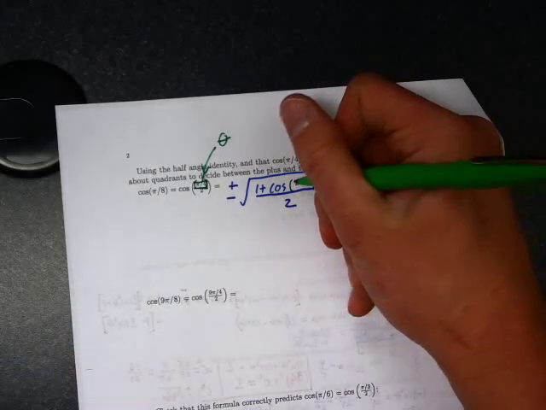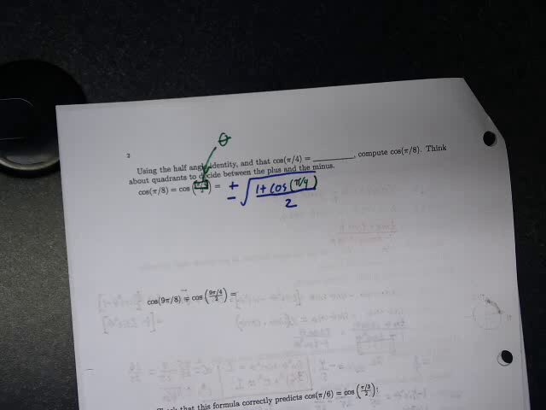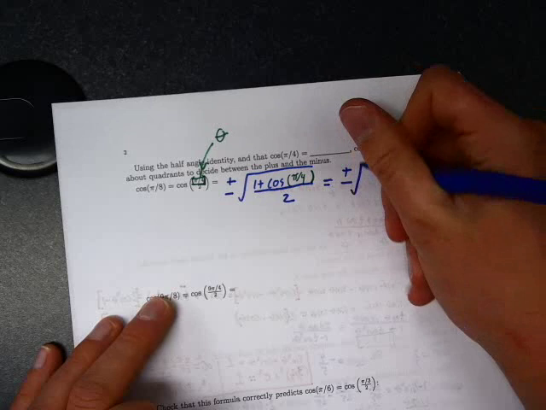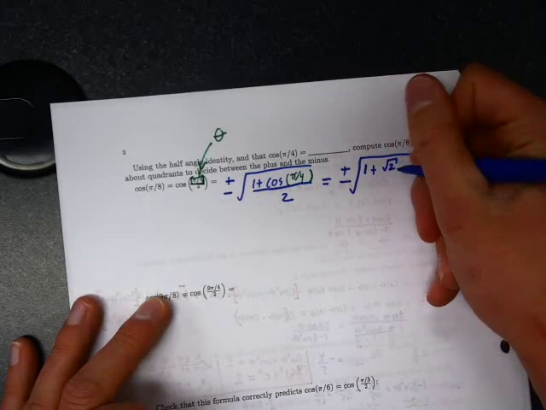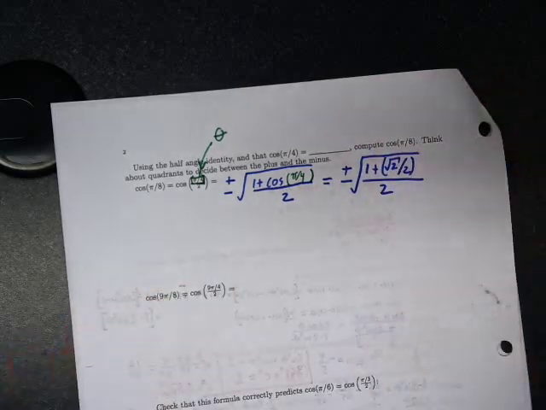That angle in green is pi over 4. So now let's just evaluate. Do we know what the cosine of pi over 4 is? Root 2 over 2. So I'll get plus or minus the square root of 1 plus the square root of 2 over 2, all over 2.